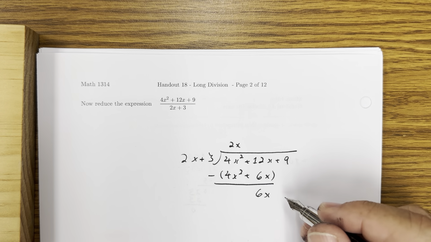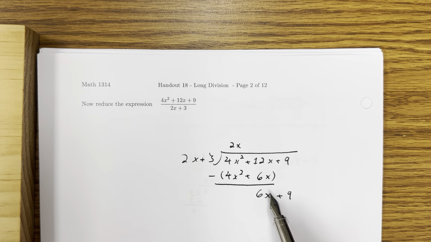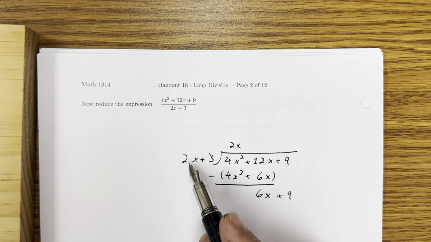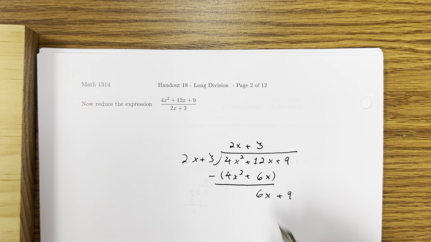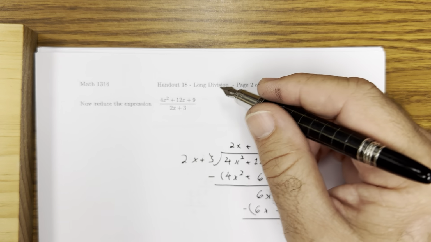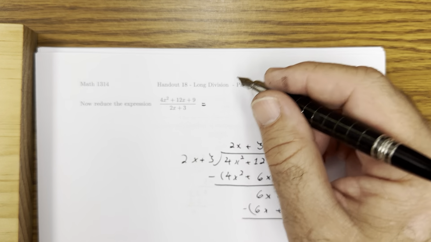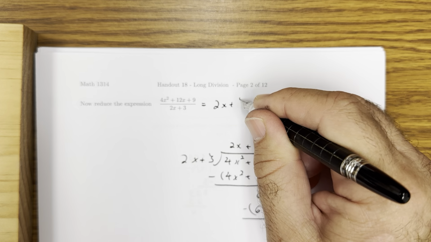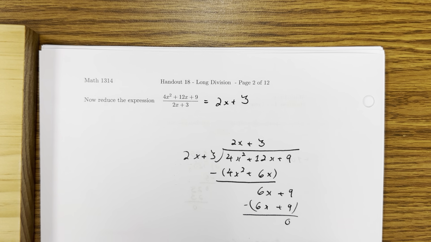The 9 drops down. And now we're looking at how many times does 2x go into 6x. And, of course, 2x times 3 is 6x, so we would write 3 right there. 2x times 3 is 6x. 3 times 3 is 9. So we will have a remainder of 0. So the answer to this, when you divide these two together, will be 2x plus 3. Okay, that's what that reduces to.